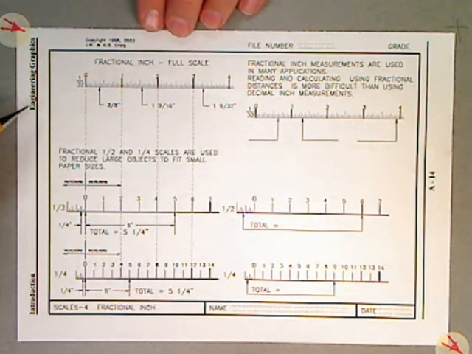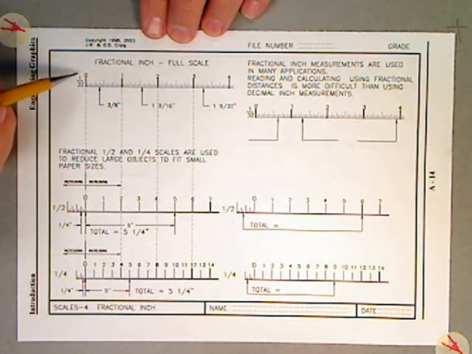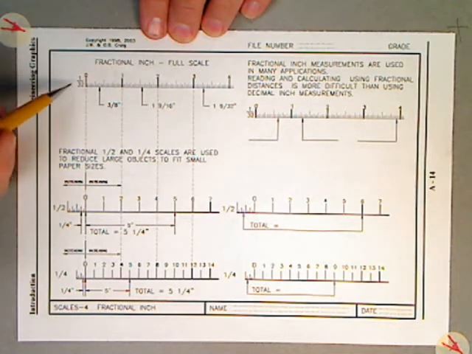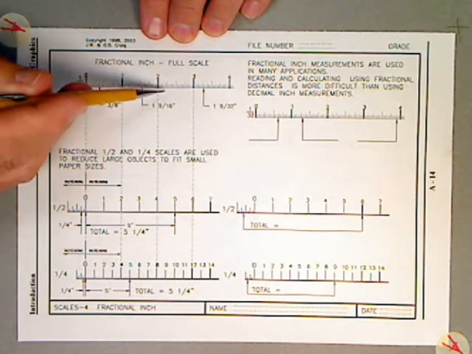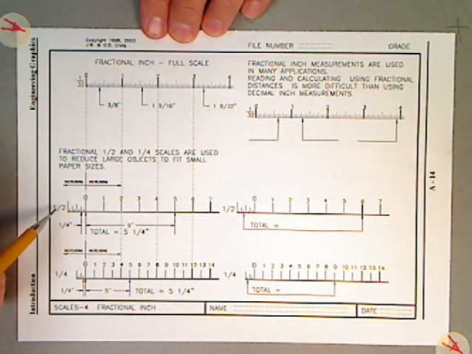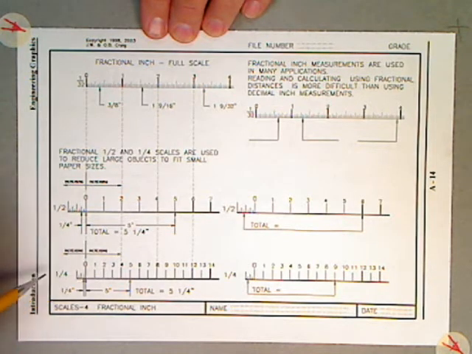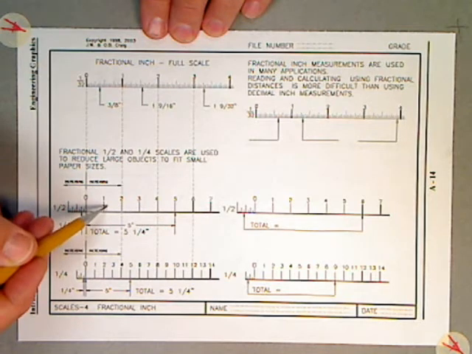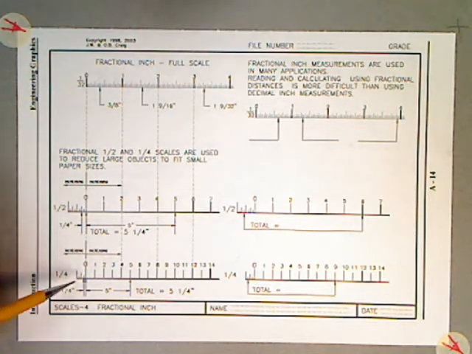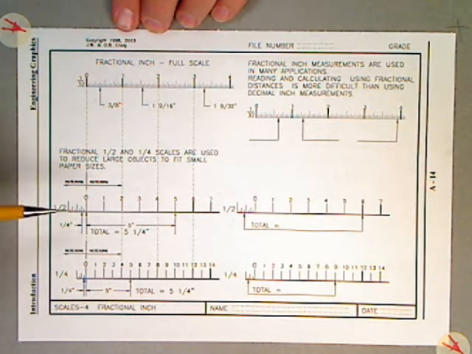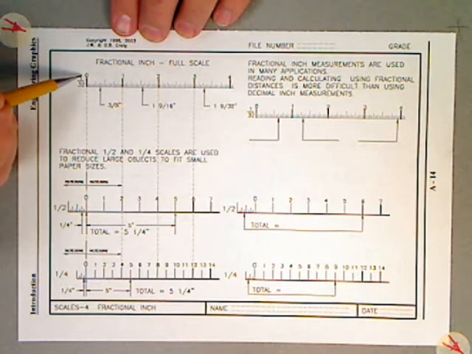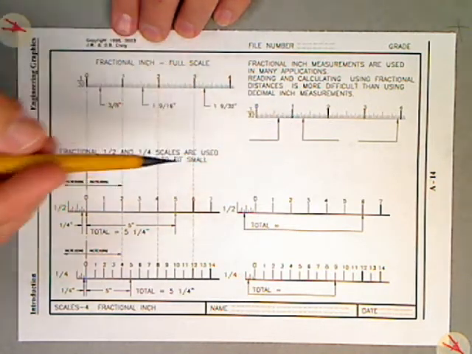So looking at your sheet A14, what we try to do here at the beginning is compare your fractional inch full scale, which is marked off in 32nds of an inch, with what we call a half scale. This is a half scale measurement, and this is a quarter scale. So each half inch is equal to an inch. Each quarter inch is equal to an inch down here. Alright, so let's begin by looking at this first example, and then you'll do this.